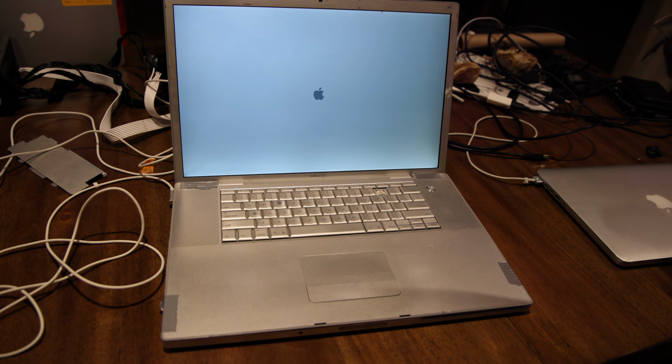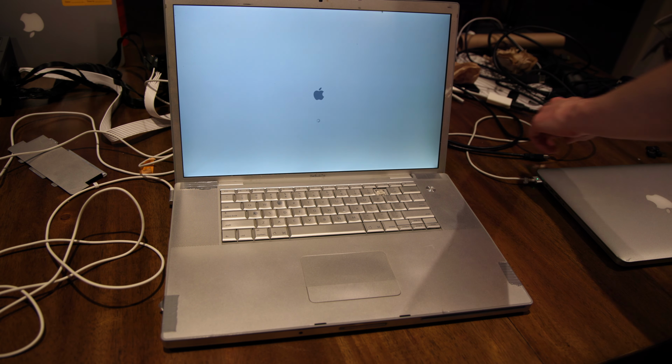Okay, Recovery HD. I don't know what Recovery this is for. Could be 10.6, could be 10.7.